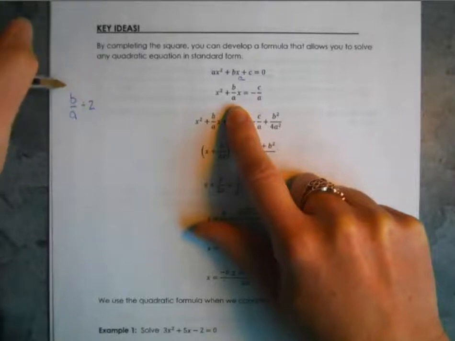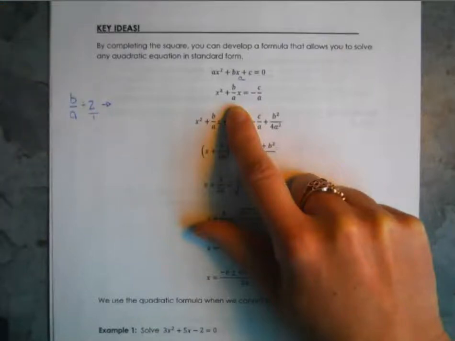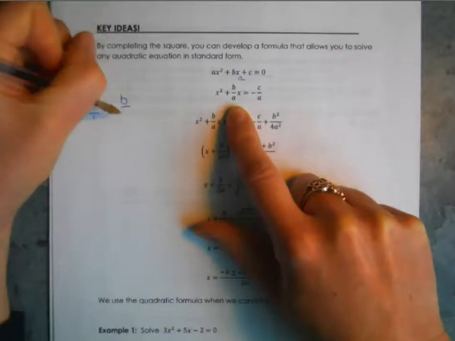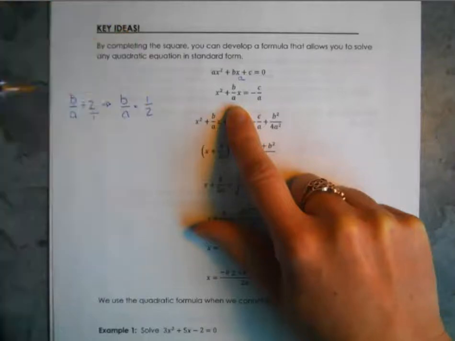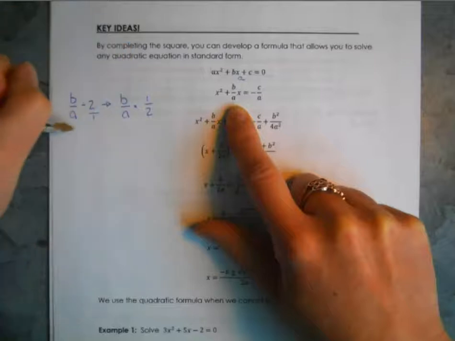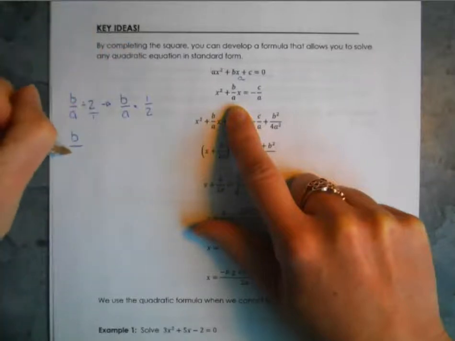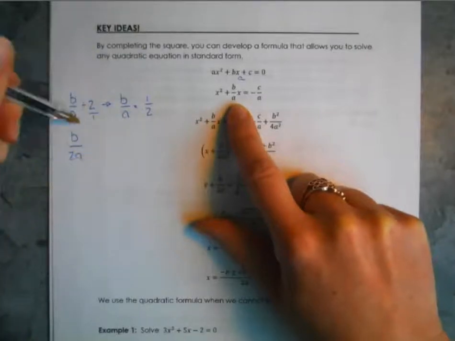Now, when you have a fraction like this, remember it's always easier to just say that you're multiplying by the reciprocal of 2. So remember, whenever you have a whole number, it's kind of secretly a fraction of that number over 1. So if we want to multiply by the reciprocal, we're doing b over a times the reciprocal of this, which is 1 over 2. Okay. So with multiplying fractions, you just multiply straight across. So b times 1 is b, a times 2 is 2a. Okay, so now we have our half of this value, right?